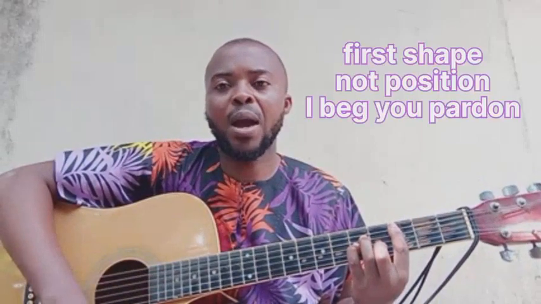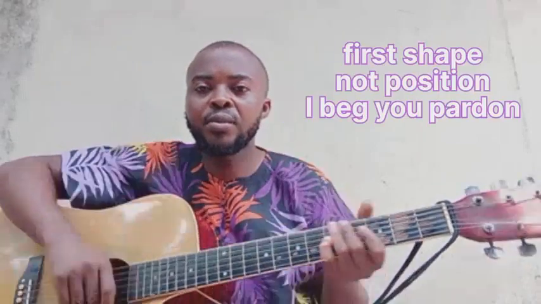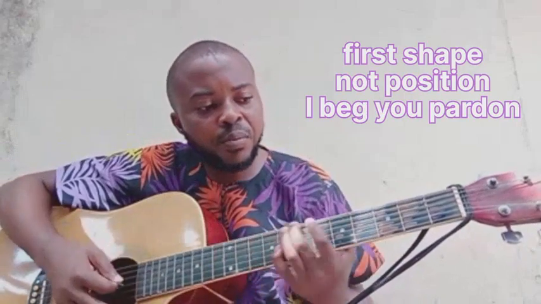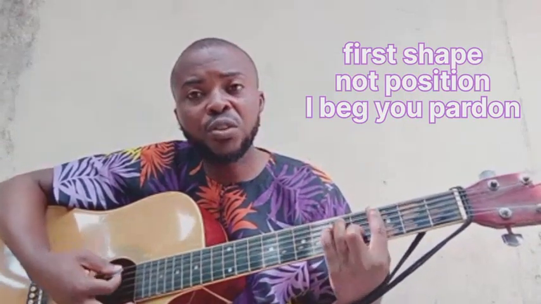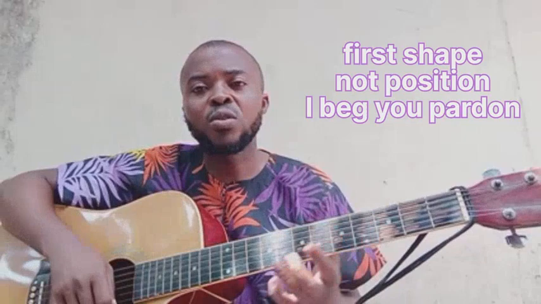Playing this chord form here on the fourth fret gives you C minor. Okay, so that's the first position you can play your minor chord form.